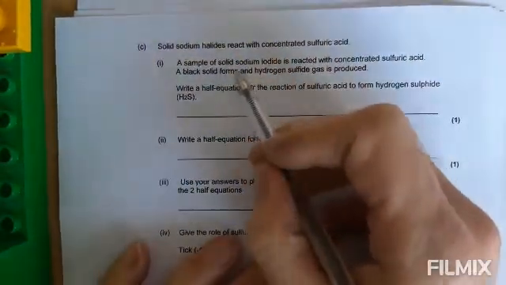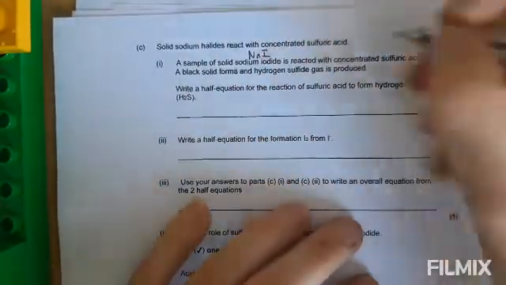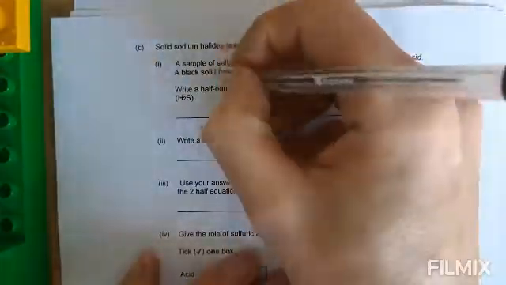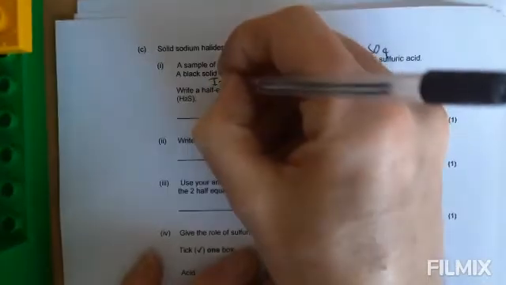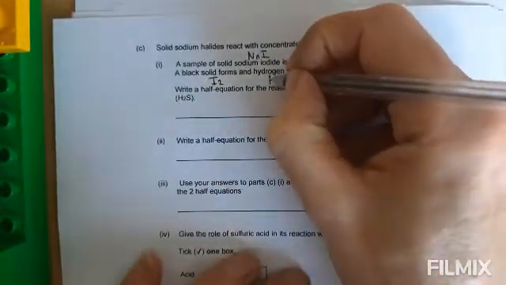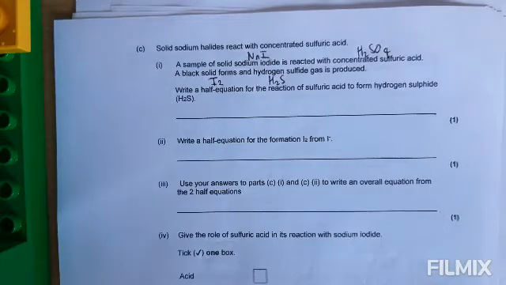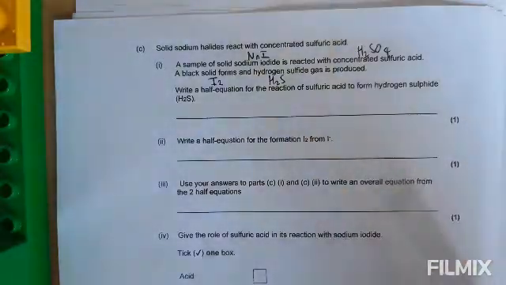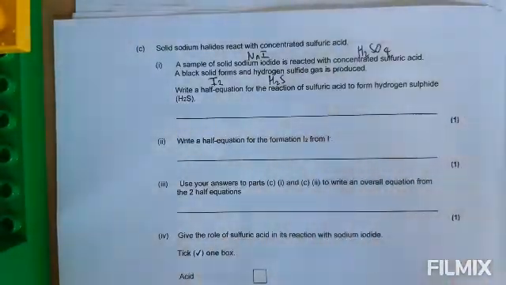A sample of solid sodium iodide, NaI, is reacted with concentrated sulfuric acid, H2SO4. A black solid forms. Now, you'll find this out better when we do the topic, but the black solid that forms is I2, and hydrogen sulfide gas is H2S. Now, you know that because you haven't learnt this topic specifically, that's a bit of a barrier, but I think we should be able to get through it anyway. Write a half equation for the reaction of sulfuric acid to form hydrogen sulfide gas.